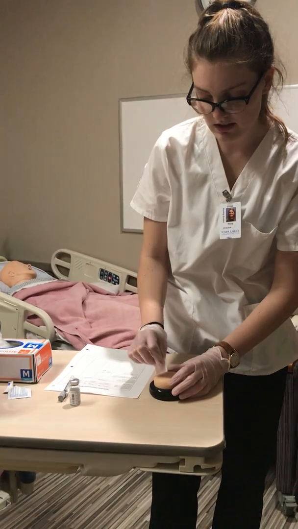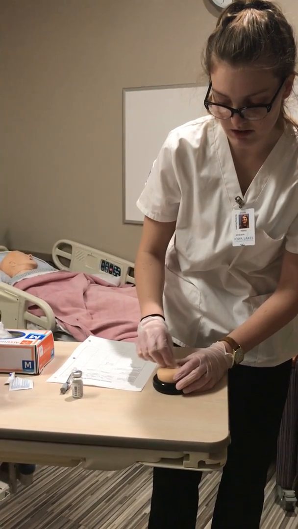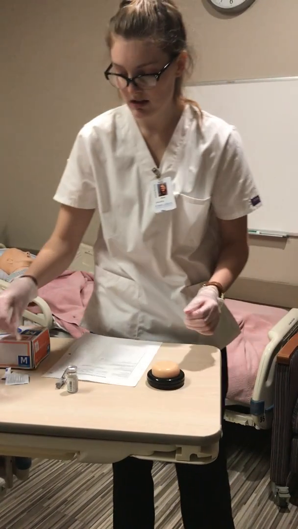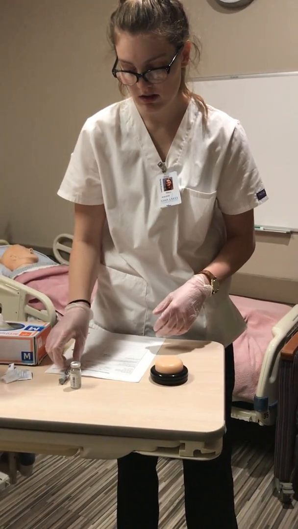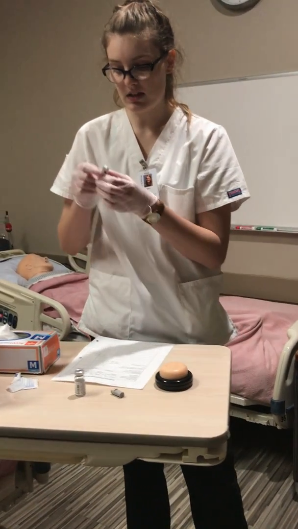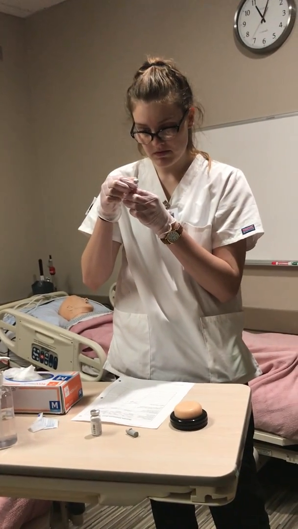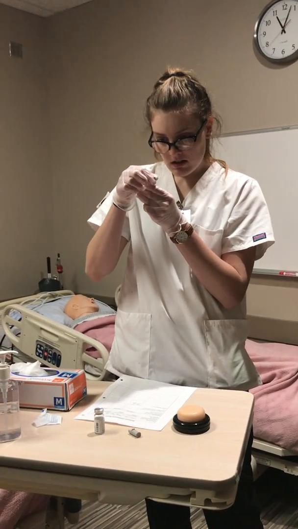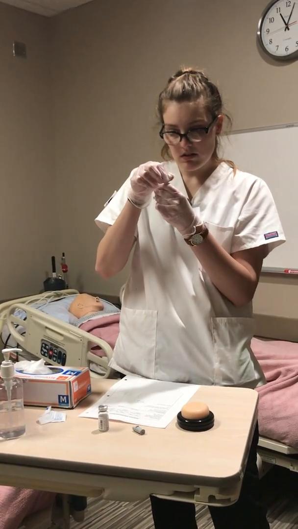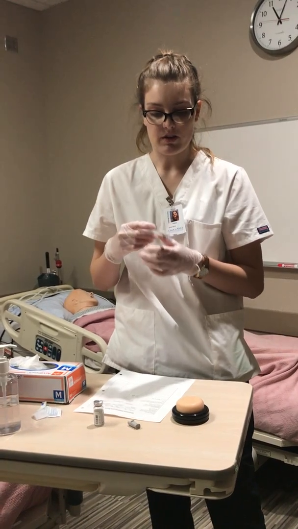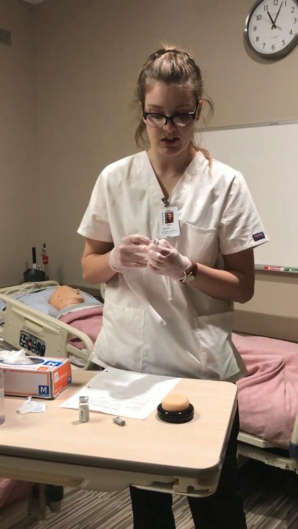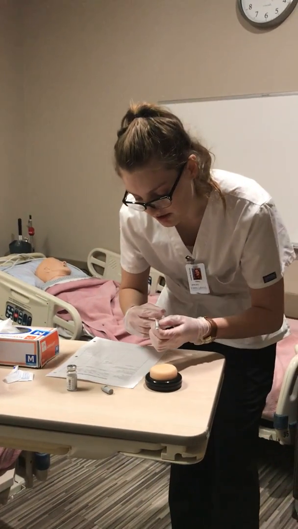So I'm going to cleanse this from inner to outer, from the injection spot. Now I'm able to take off the cap, and I want to make sure that the safety is in line with the bleb, so I'm able to get an accurate insertion. Alright, and with this kind of injection, with the intradermal injection, you're going to want to make sure it's 5 to 15 degrees. So you just want to get right under the skin.